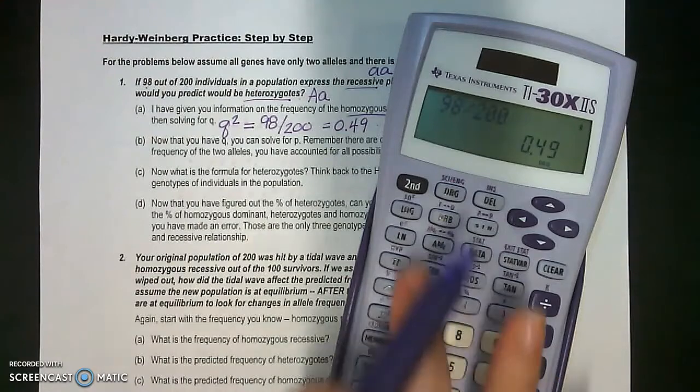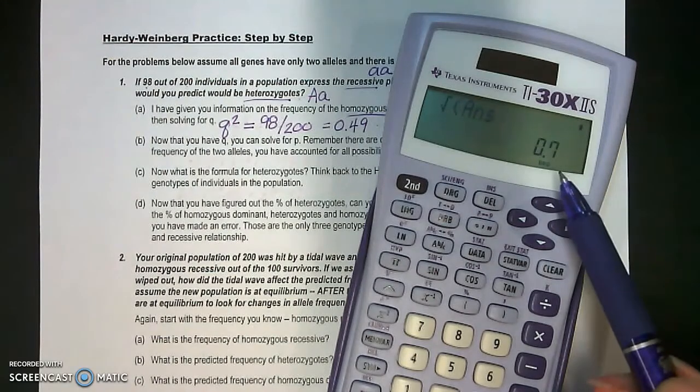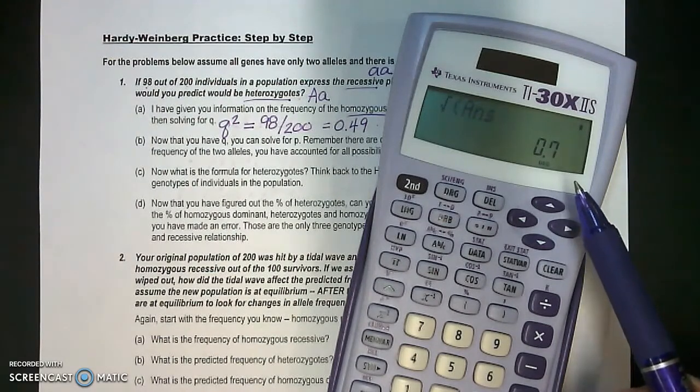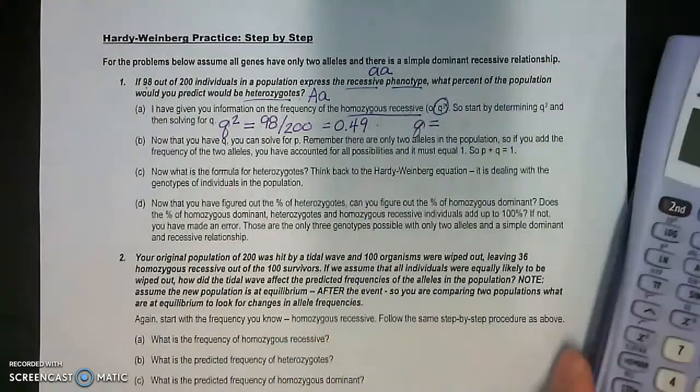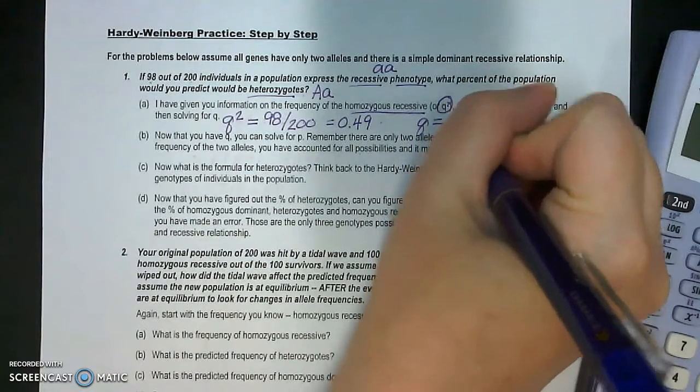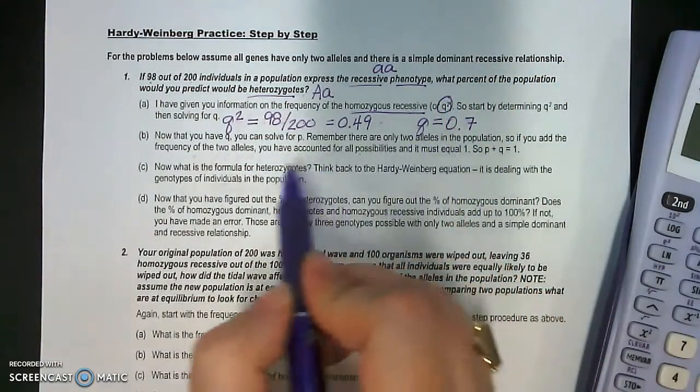So our square root here is 0.7, not 0.07, so don't make that mistake. Again, use your calculator if you need to, but 0.7 is our value for Q. All right, step 1 is done.